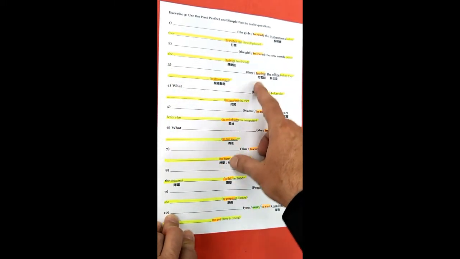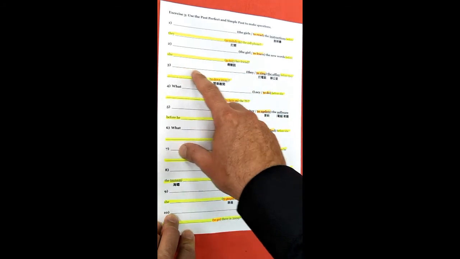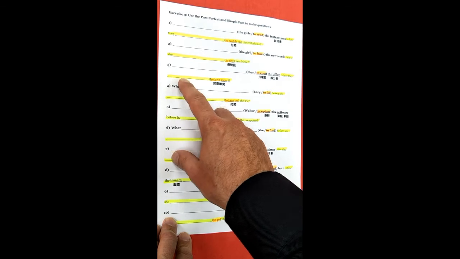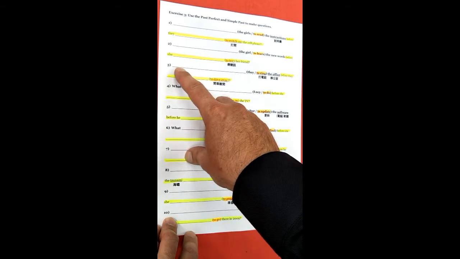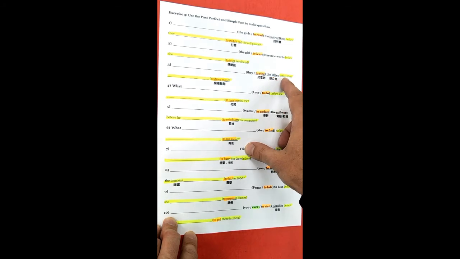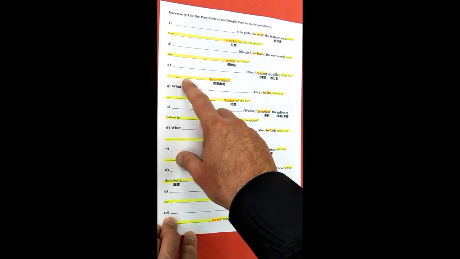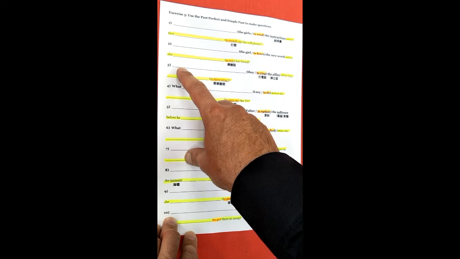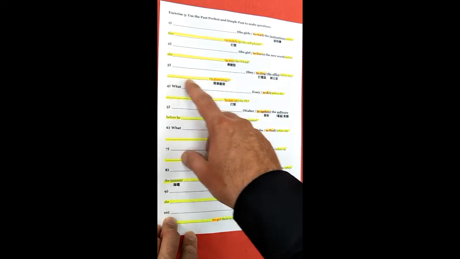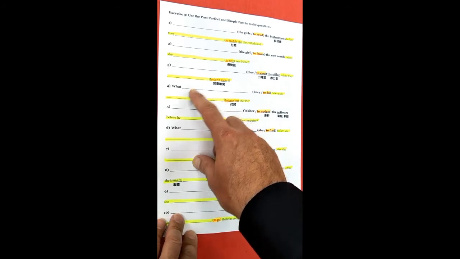Number 3, to ring. Ring, rang, rung. To drive away. Drive, drove, driven. Had they rung the office before they drove away?